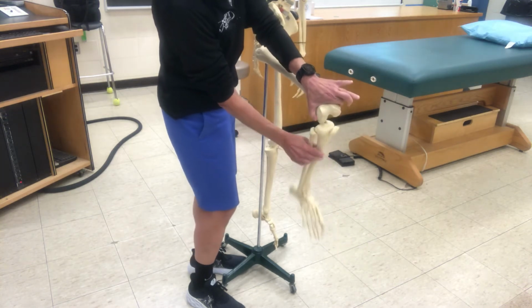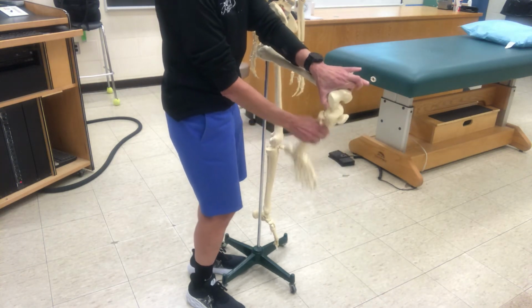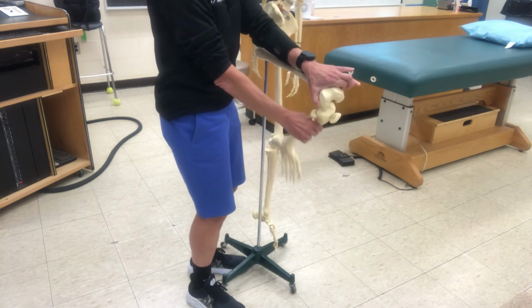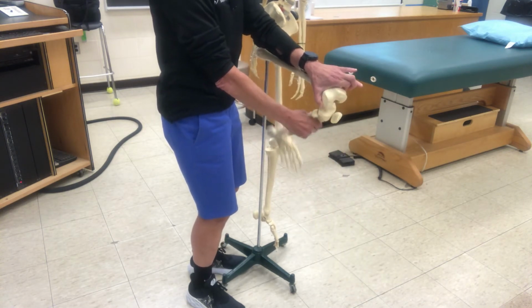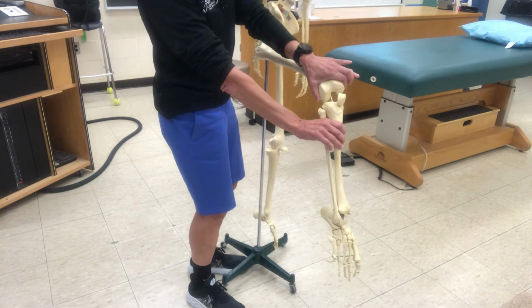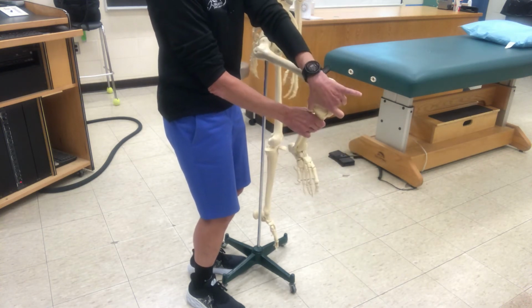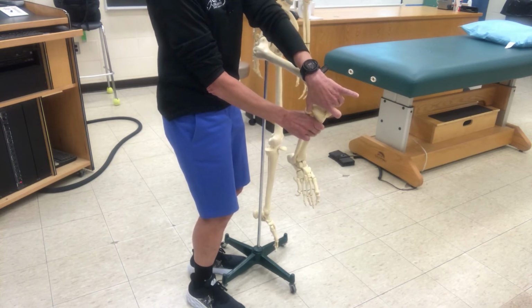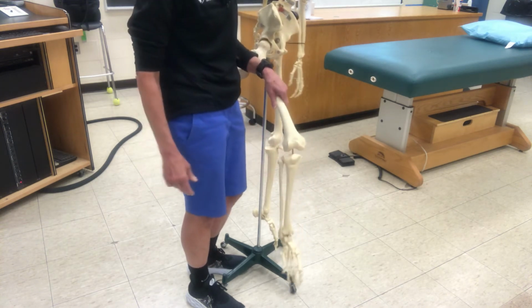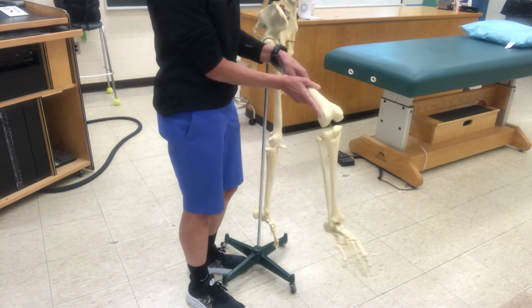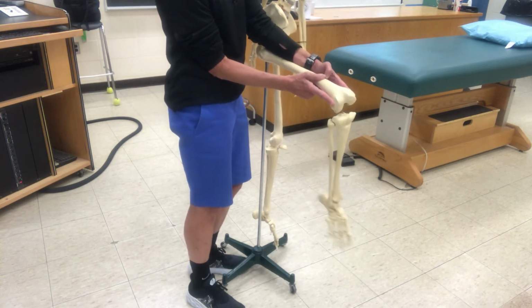I can confirm that I'm on them, just like I did with the epicondyles in the upper extremity, by bending and straightening the knee. If I go too far down and I bend and straighten the knee, my fingers move. So now I know I went too far. All right, next. The lateral epicondyle. So lateral, medial.